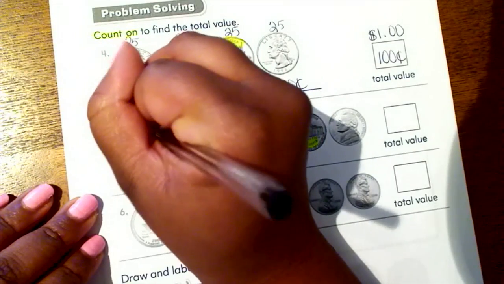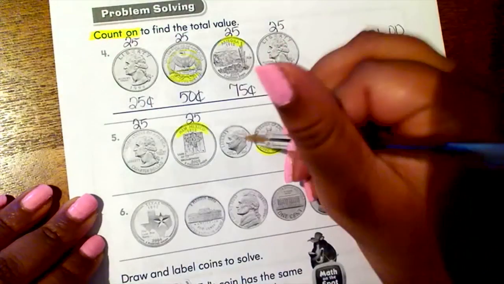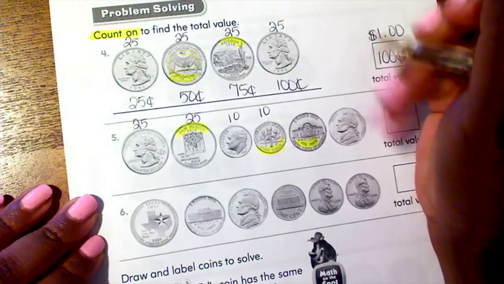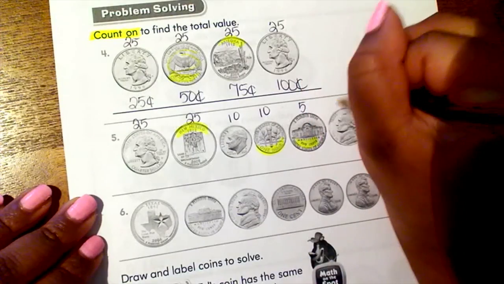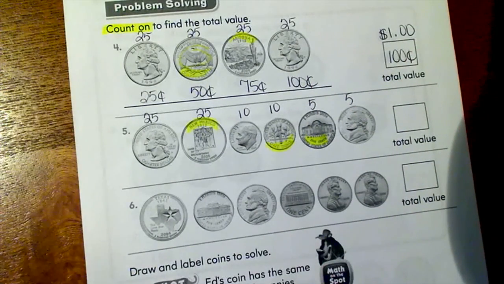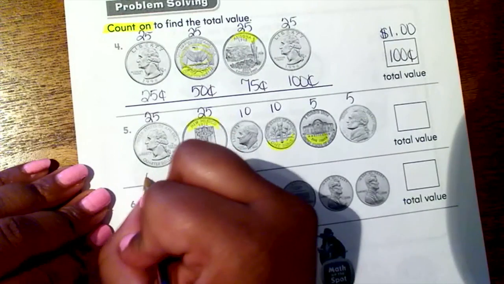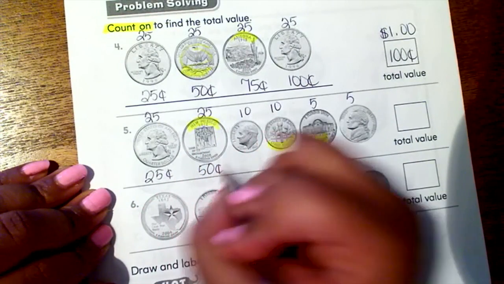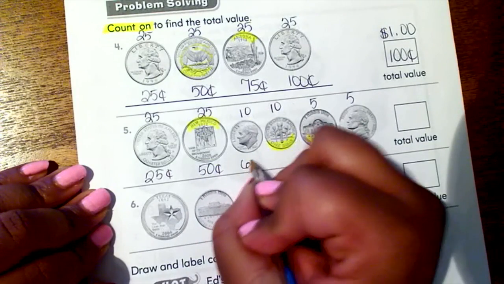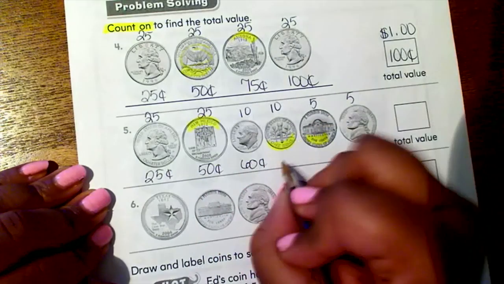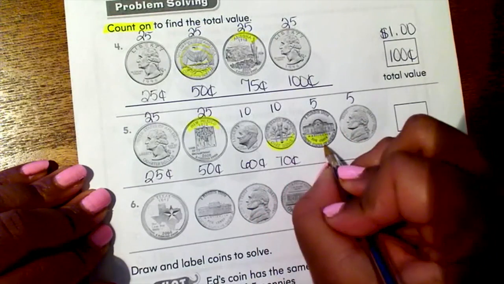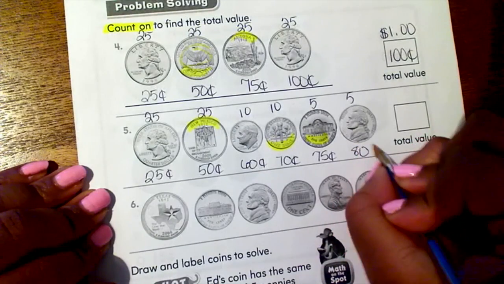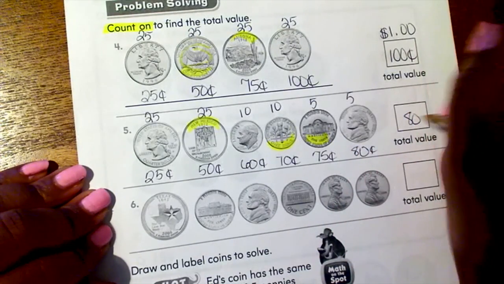A quarter is 25. A dime is 10. A nickel is 5. Okay, so are y'all ready? We're going to go ahead and start off with our 25 cents. Plus another 25 is 50 cents. Plus a 10 is 60. Plus 10 is 70. Plus 5 is 75. Plus 5 is 80. So my answer is 80 cents.